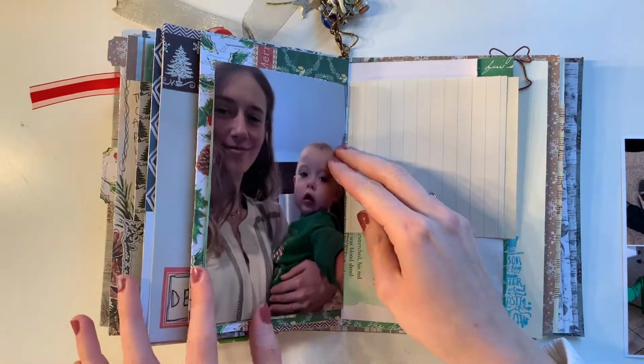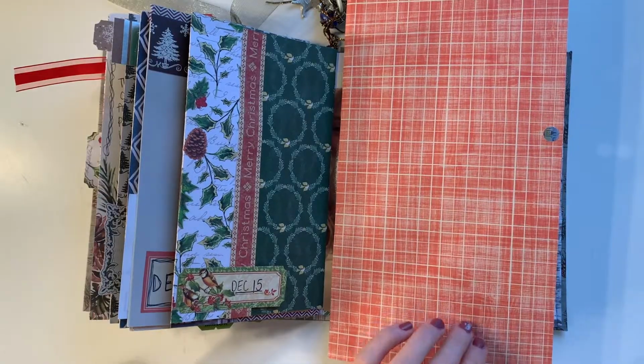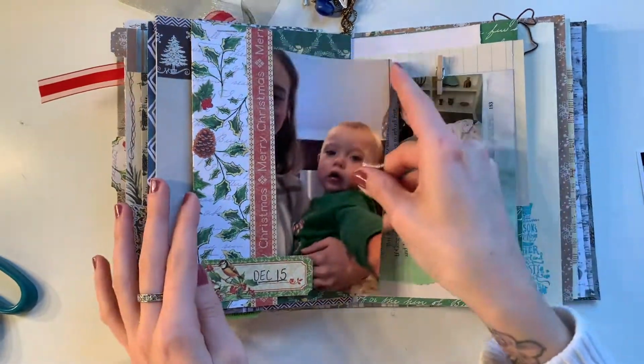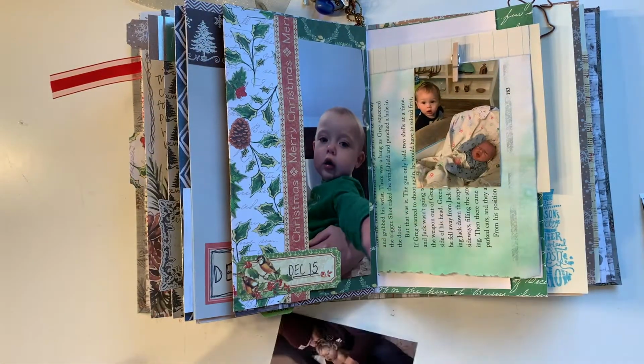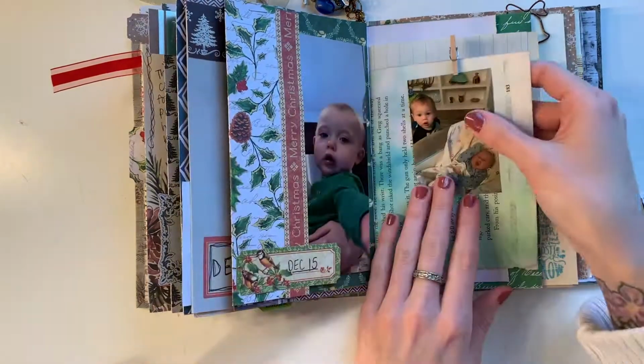I'm resuming December 15th as I left off in my last video. I finally printed out some pictures so that I can finish up these spreads. So here I'm starting with a picture of me and my niece Sawyer, and I'm just backing that on some red graph paper to give me a little writing space.